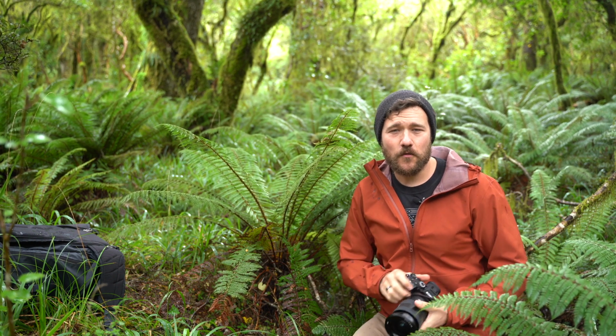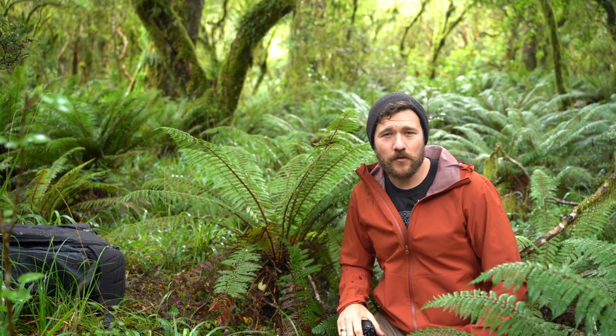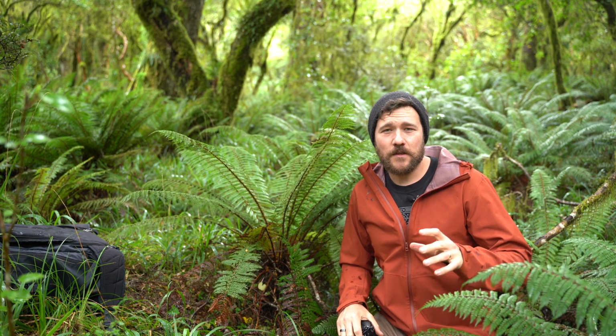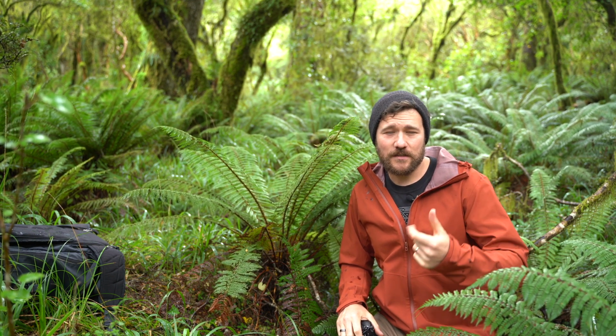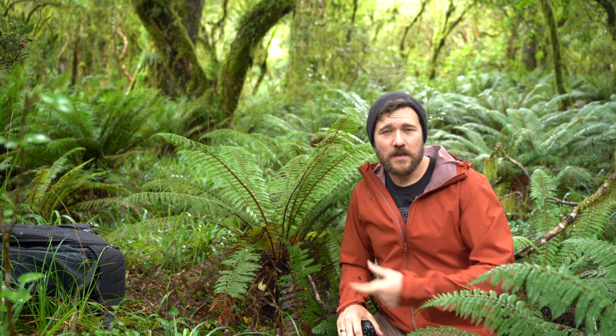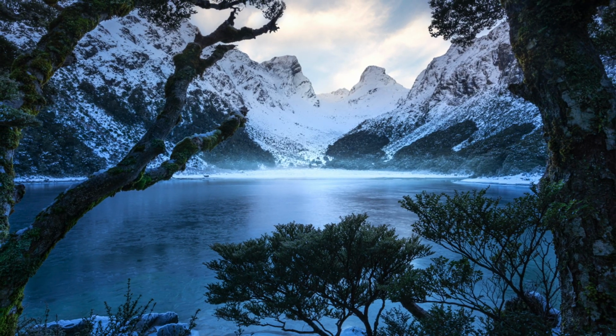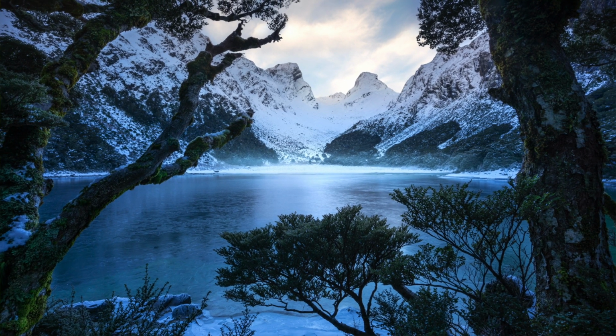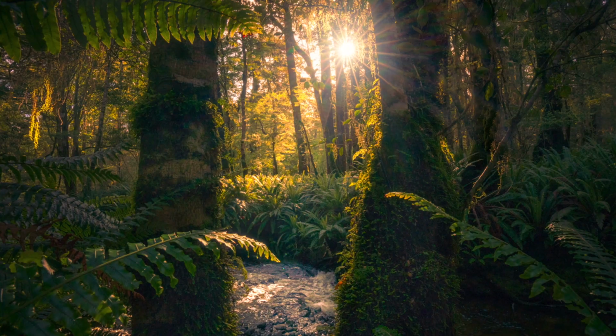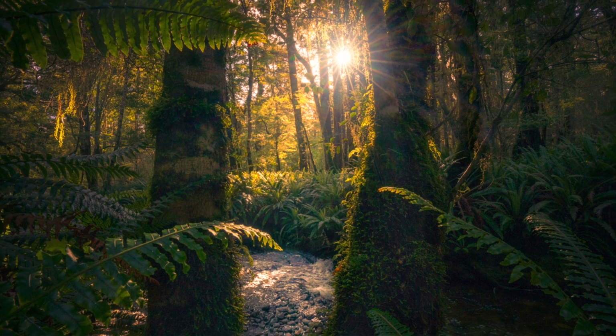Now, what are we looking for in the foreground? Well, it's going to depend on your location. You want to find something that does not distract and doesn't take away from that main subject. Typically, you're looking for something that might frame the scene, or in this case, utilizing leading lines that push the eye out into the distance.